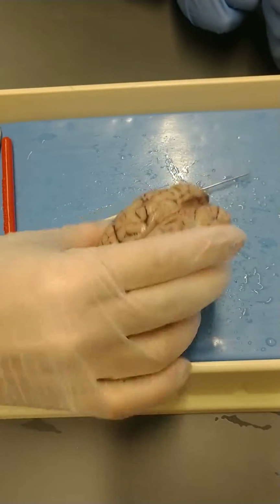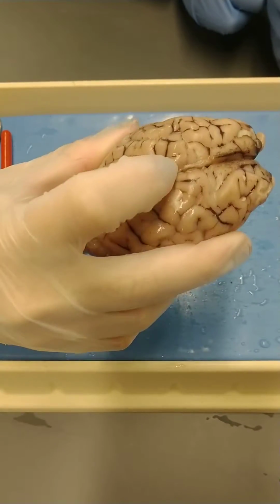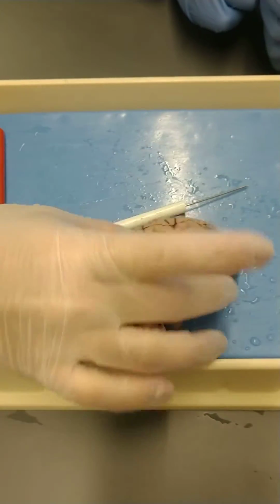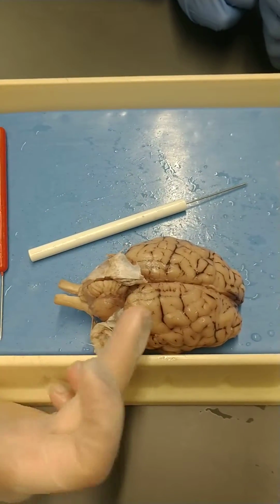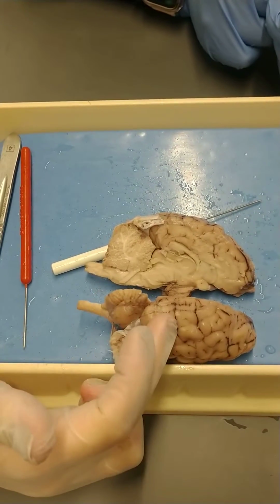Now on the cerebrum, we had our cerebral lobes. So we had frontal, parietal, the two temporals, where my two fingers are, and the occipital back there. Remember, don't get confused with the occipital versus the cerebellum, because those are different structures.